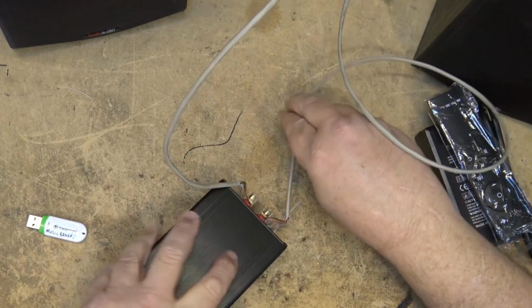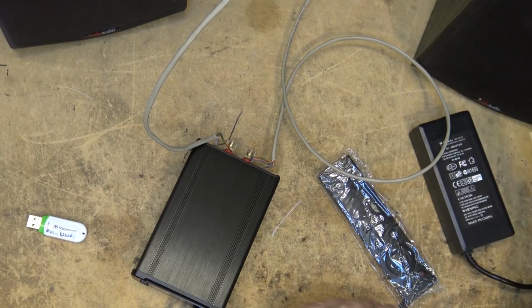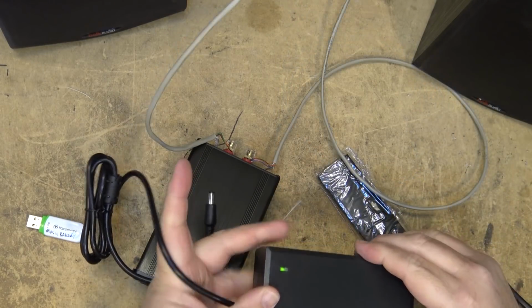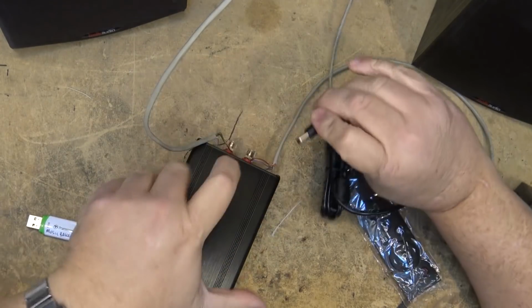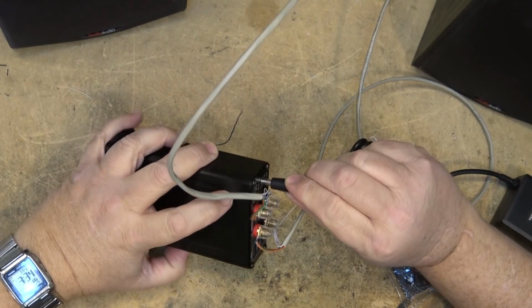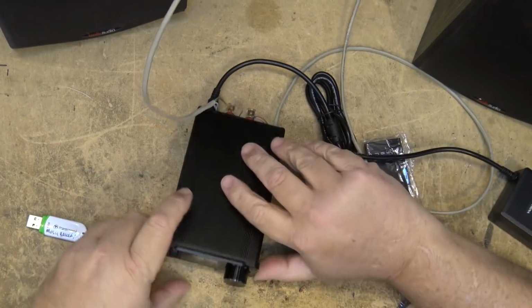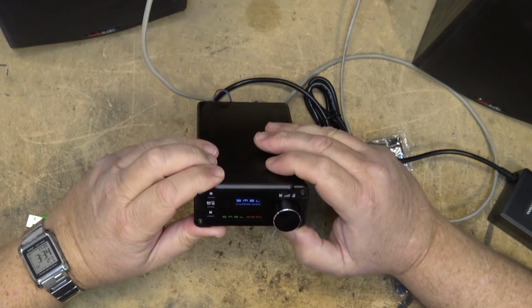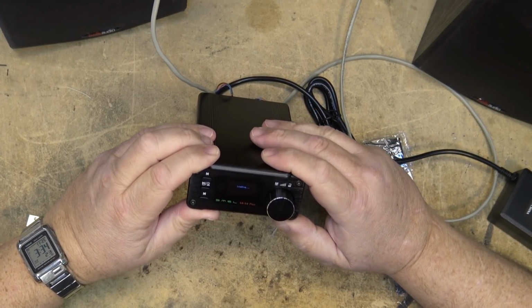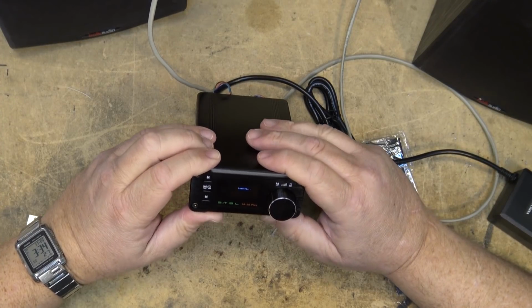Okay. Speakers are connected. Let's get the power supply hooked up to this thing. Green light comes on to tell us that everything's working. I'll just plug in the power here. It has a nice little screen, it almost looks like it's an OLED screen.